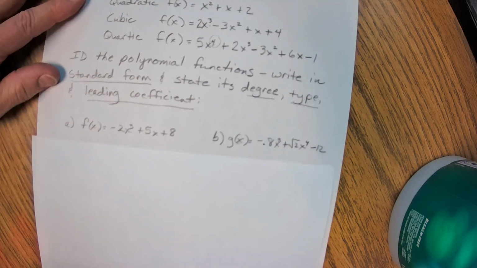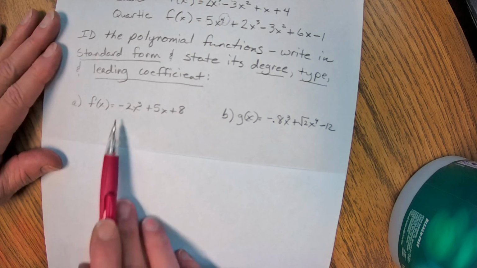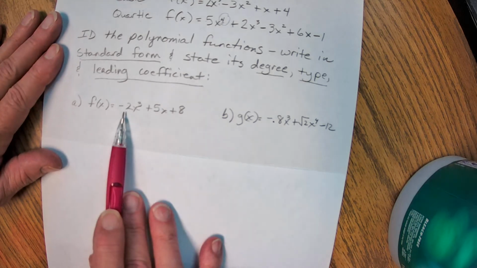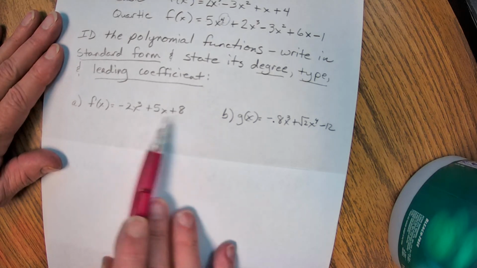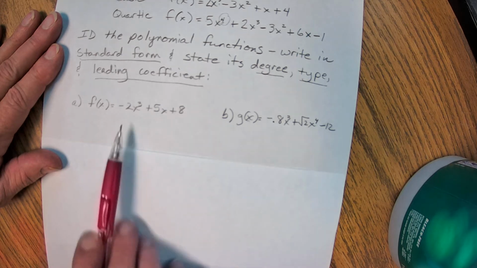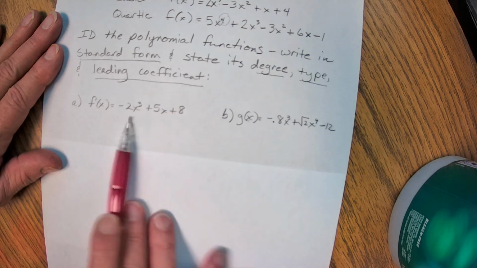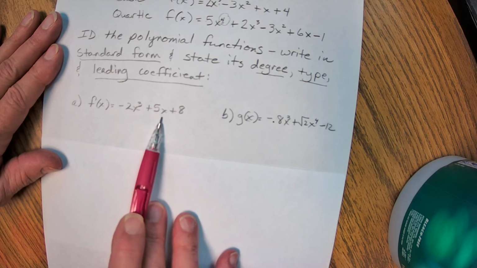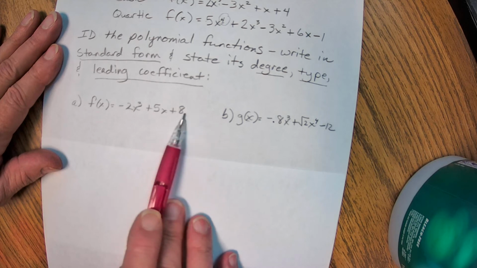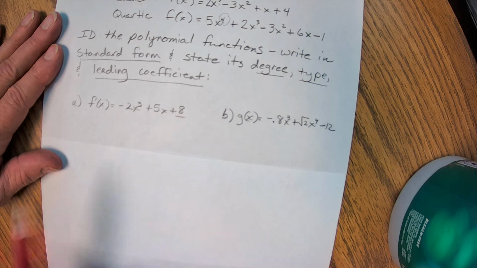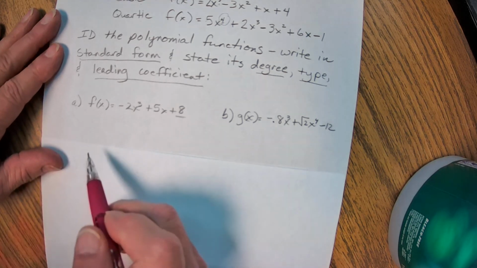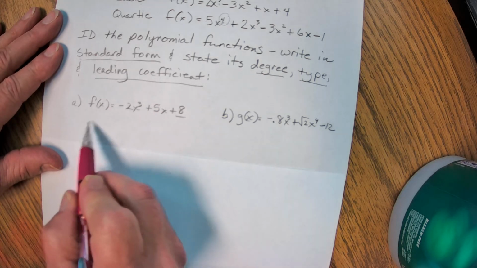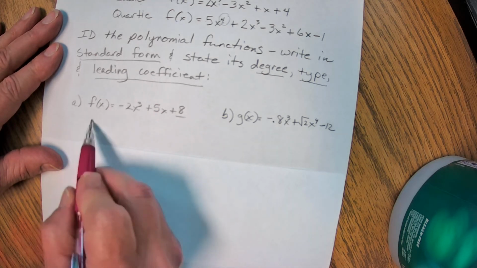So the first example is f of x equals negative 2/3 x cubed plus 5x plus 8. Well, this is already in standard form, because standard form is you start with the term with the highest exponent, and then you write them all in descending order, always ending with the constant. Okay, so first of all, this is in standard form.